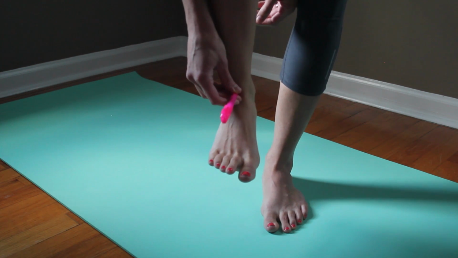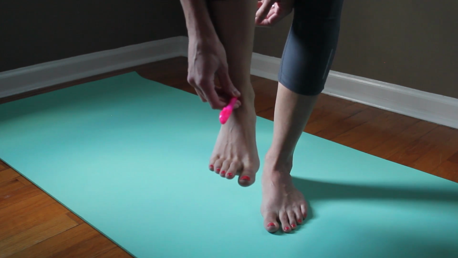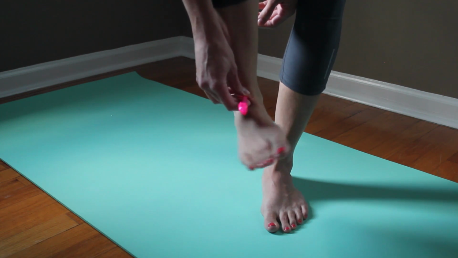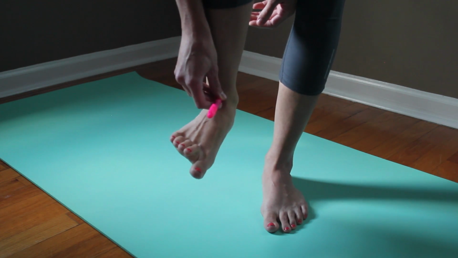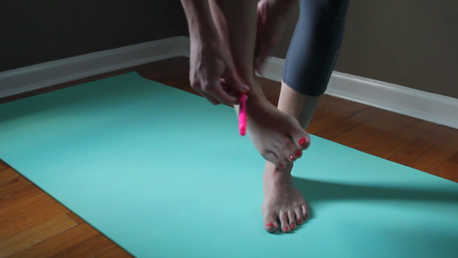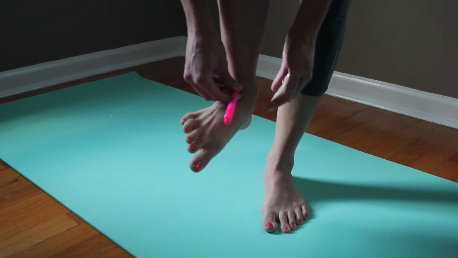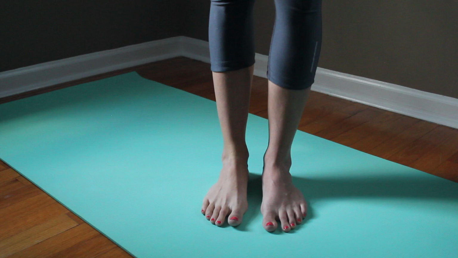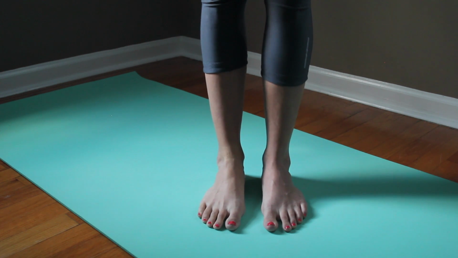For inversion and eversion, this is taking place on the frontal plane, sagittal axis. So it's pivoting on the rod, and I'm not doing a very good job of pivoting it. But that is your ankle circumduction.